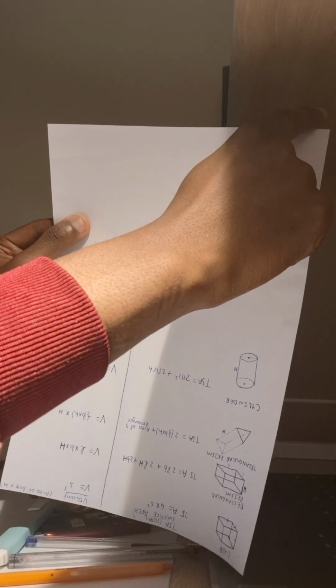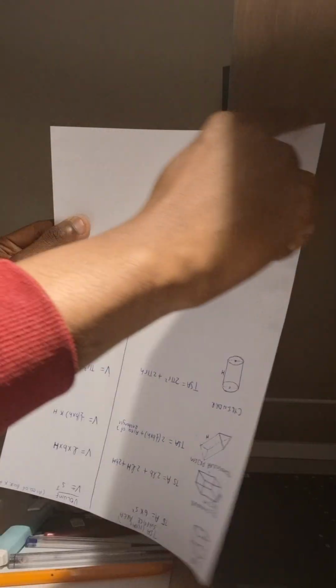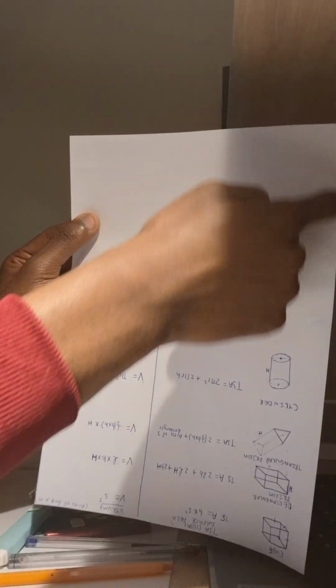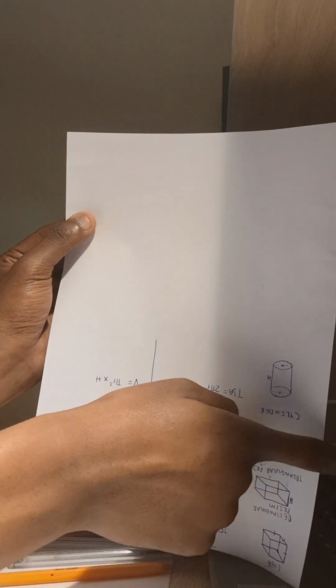The length, which is h. So that's why this aspect of calculating the area of the lateral surface of the cylinder is 2 pi r, the circumference or perimeter of the circle, which is the breadth of the rectangle, times the length of the rectangle, which is the height of the cylinder.